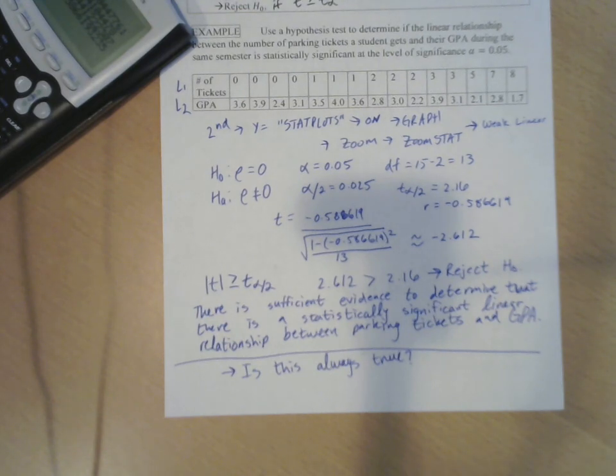So think about when you normally would take classes, if we were on campus right now. Do you normally take your classes in the morning, in the afternoon, in the evening? Well, parking tickets are inordinately distributed between those 3 times.